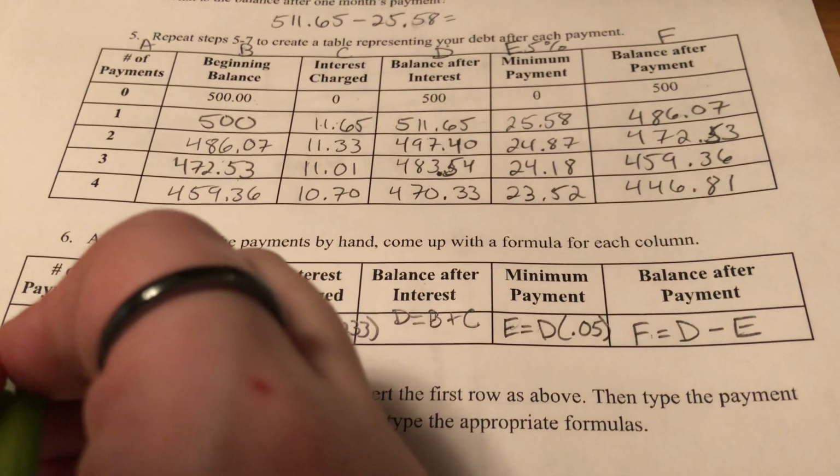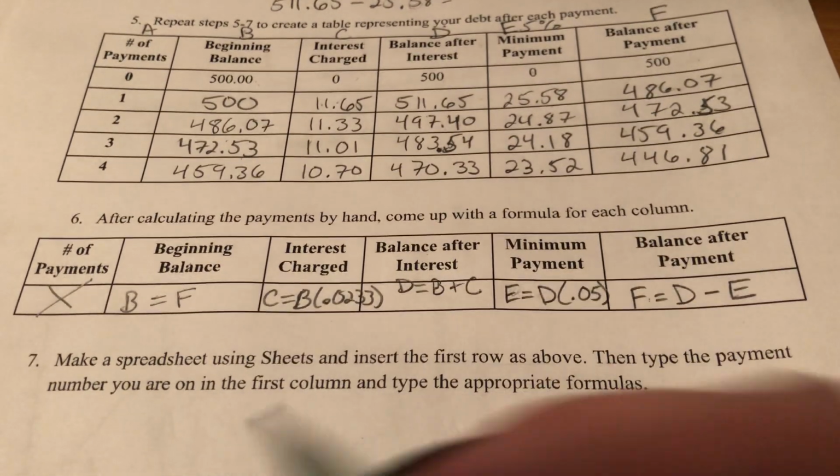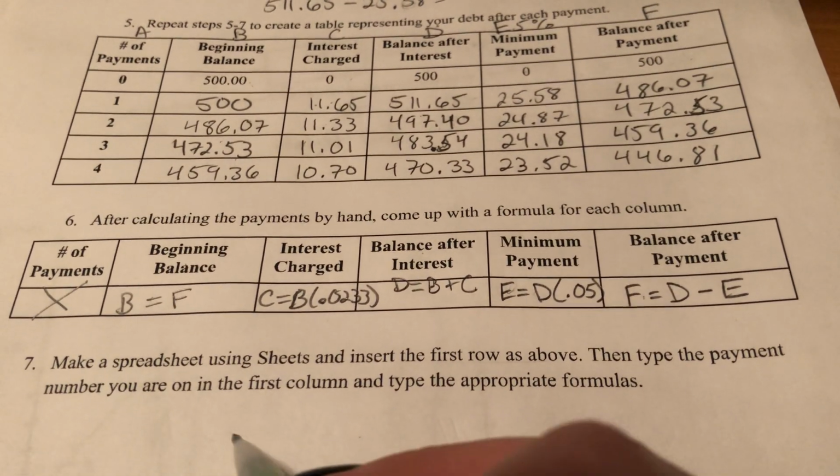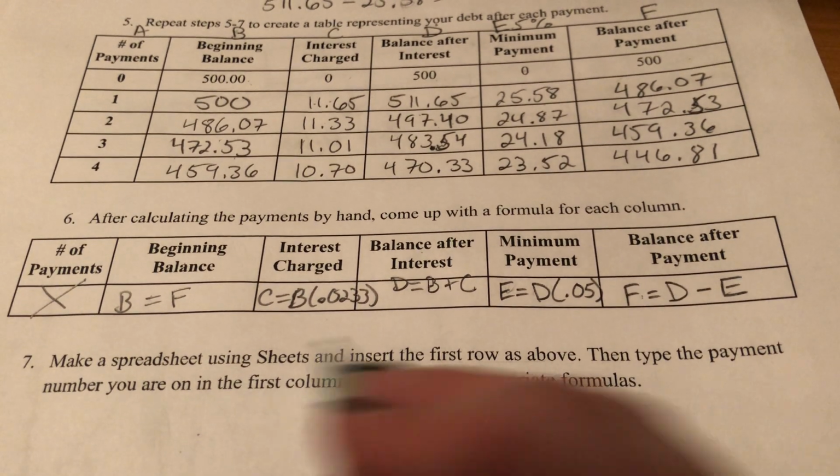Don't worry about this number of payments part. I'm not requiring you guys to fill that out. Right? And then please go on to the next video using Google Sheets to calculate credit card debt to help you with problem number 7.